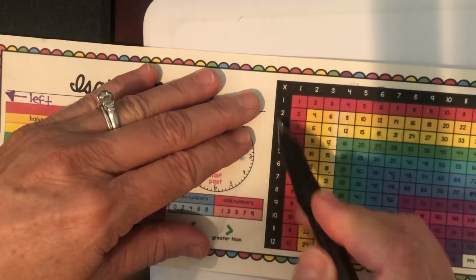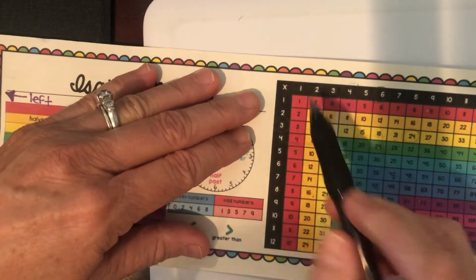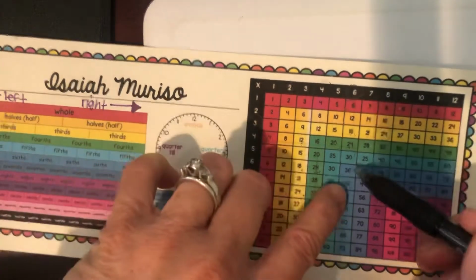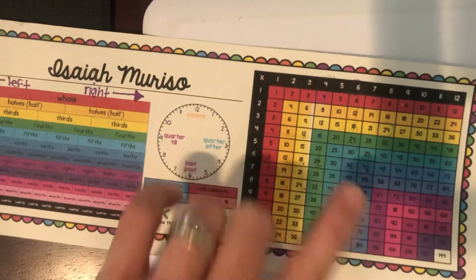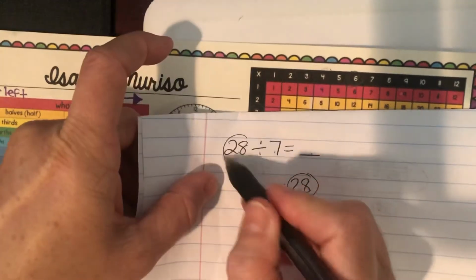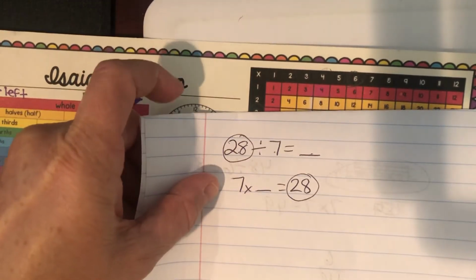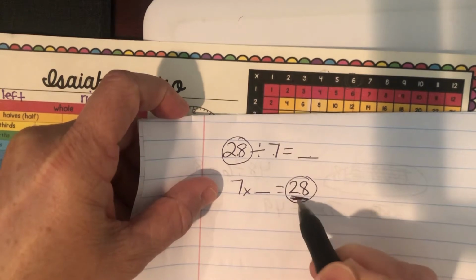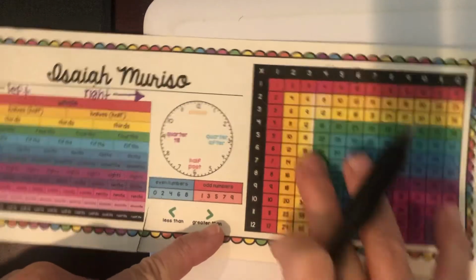Way up here, these black ones, okay? Factors down the side, factors across the top. Factor times a factor equals the product. We know that the product and the dividend are the same thing. That means our biggest number in our multiplication, the answer, the product, is all here in the middle, right?